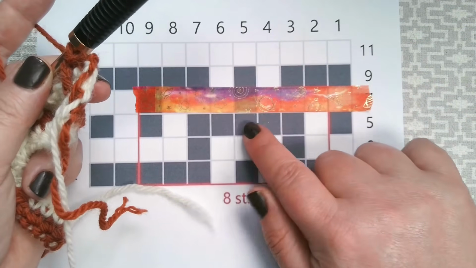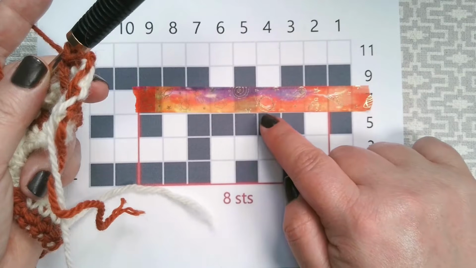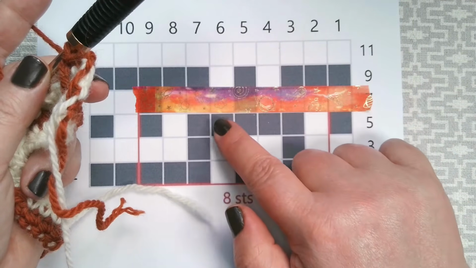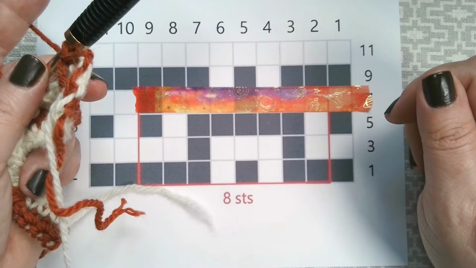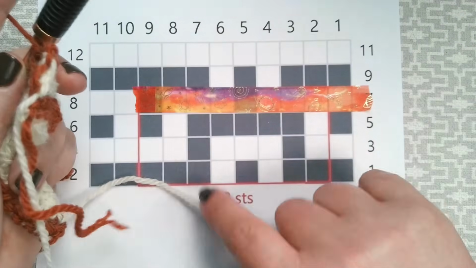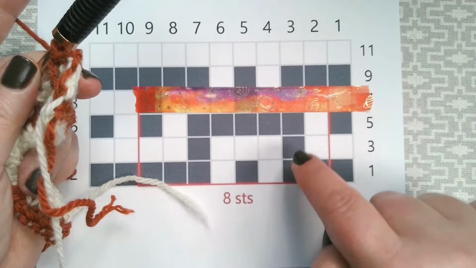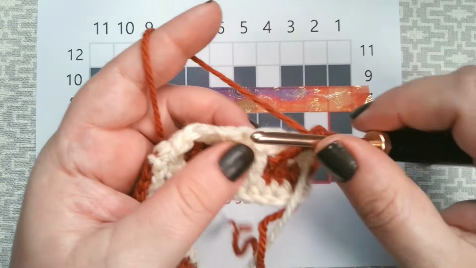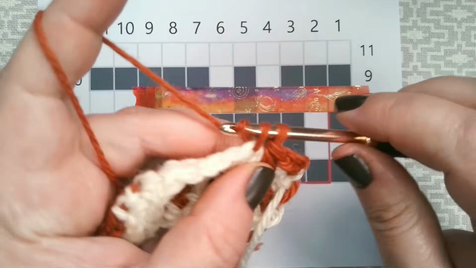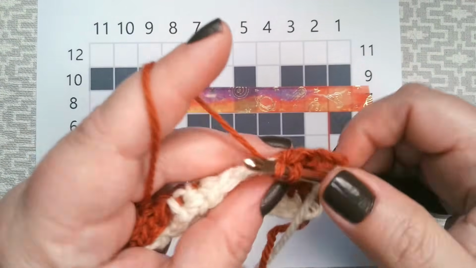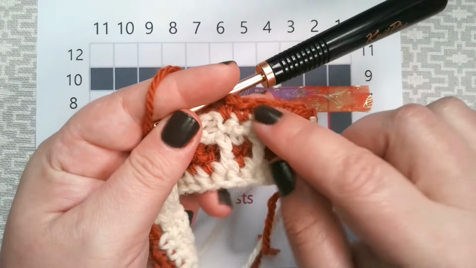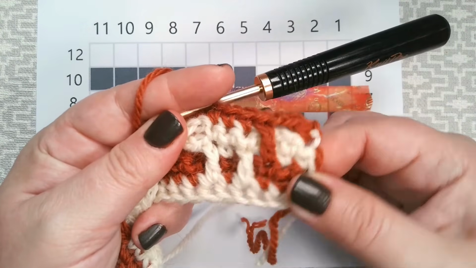Then we look at the next 3 stitches, and they are all dark on light, which means that we will double crochet, US single crochet, because there's nothing following from that. So we're just going to do 1, 2 and 3, our 3 double crochets, US single crochets.